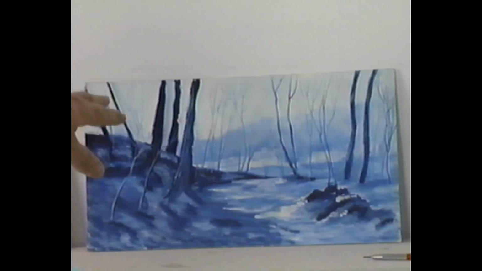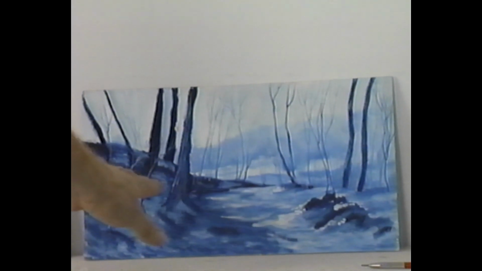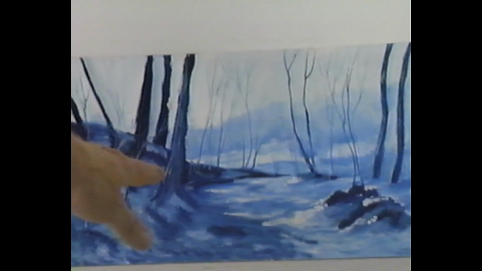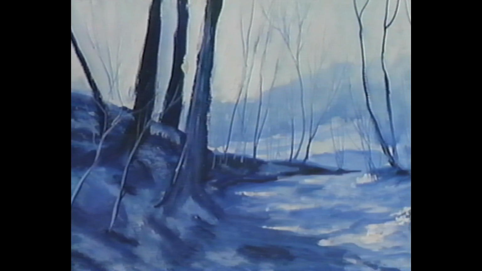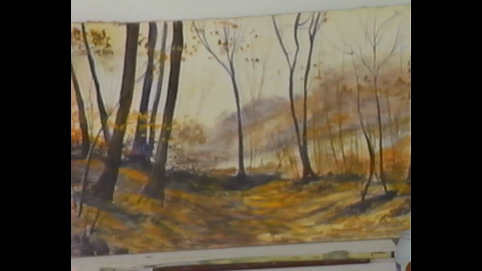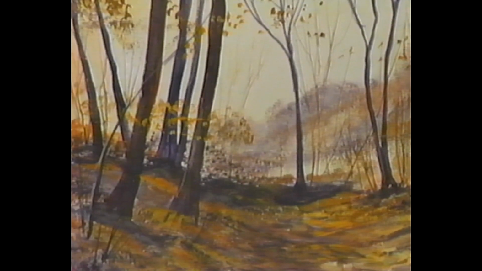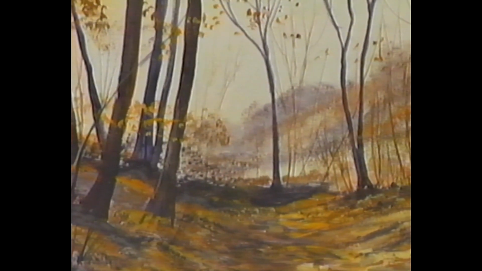Next example would be a cool color, same scene, and it's just one color, and you can see the variation in it. There's the darks and sort of a medium colors and the very lights, and this you would put in distant colors. And then for the warmer colors, and these are just one color mixed with black or white, this is a warm orange color, and you can see the variations in that.